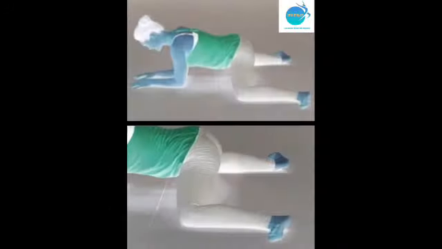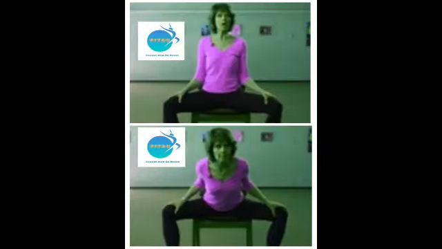Now we will study the stretching exercises for the adductor magnus and adductor brevis. First, the adductor magnus. The stretching exercise for the adductor magnus is named frog pose. Come on to your forearms and spread your knees as shown in the figure until you feel the stretch. Hold for 30 to 60 seconds and release. Repeat 2 more times.